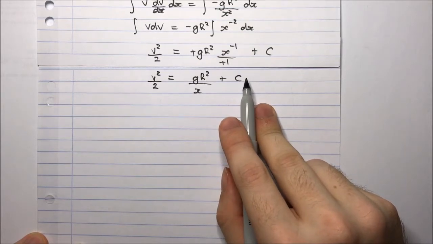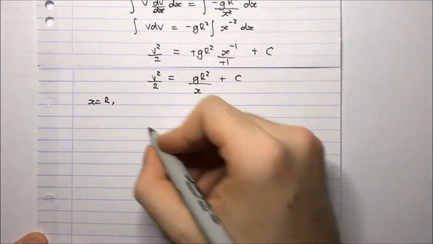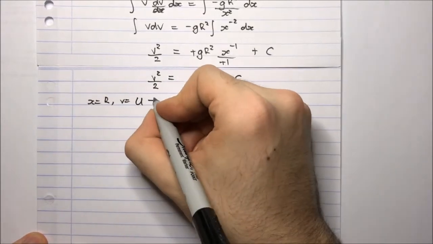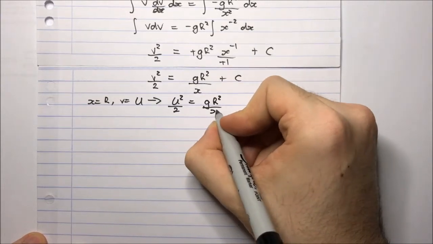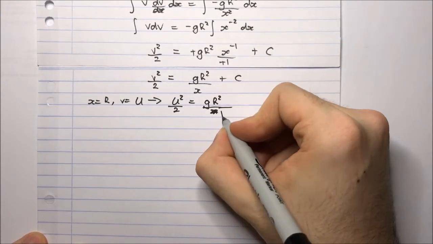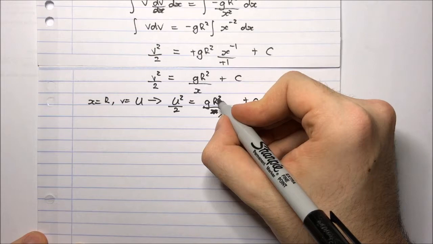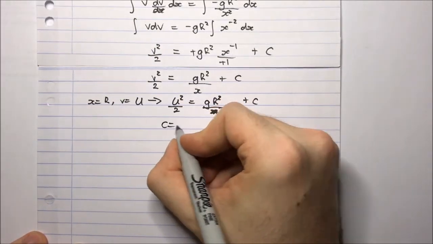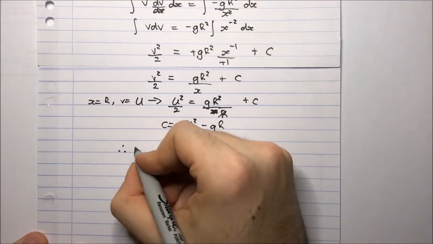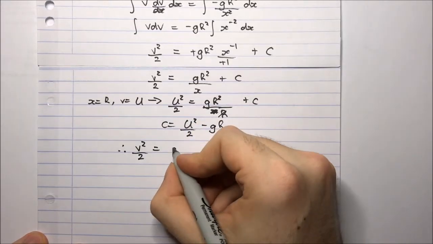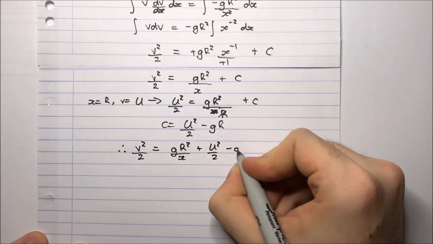Alright, now I need to work out my c. Again, I go back to my initial conditions, and the condition was that when x equals R, the velocity was equal to capital U. So that means u squared on 2 equals g R squared on x, but not x, it should be capital R, plus c. Okay, I can cancel one of these R's with one of these R's, and rearranging gives me c equals u squared on 2 minus gR. And so therefore, v squared on 2 equals gR squared over x plus u squared on 2 minus gR.